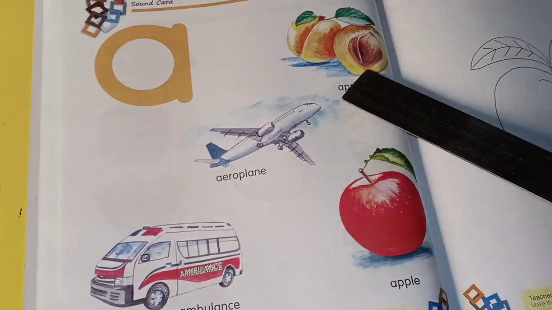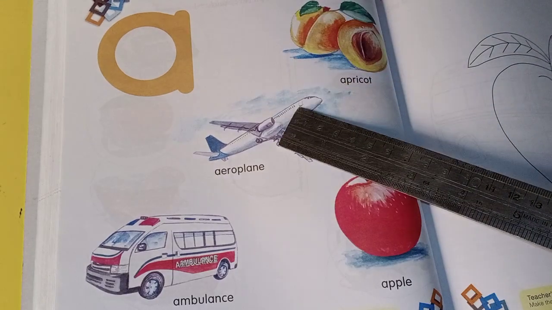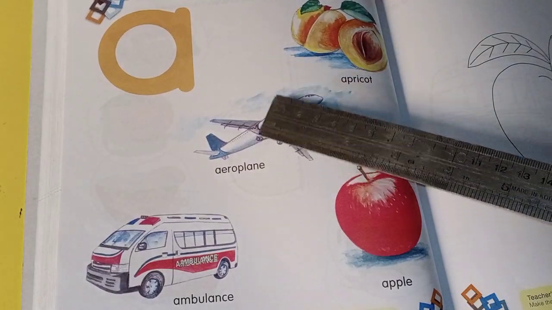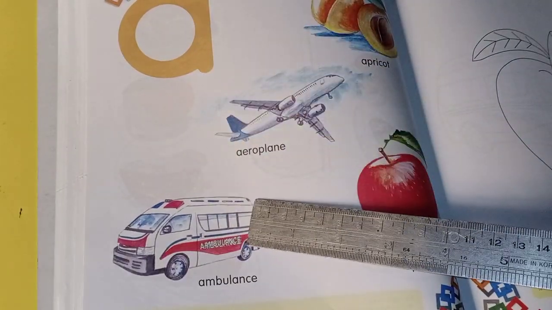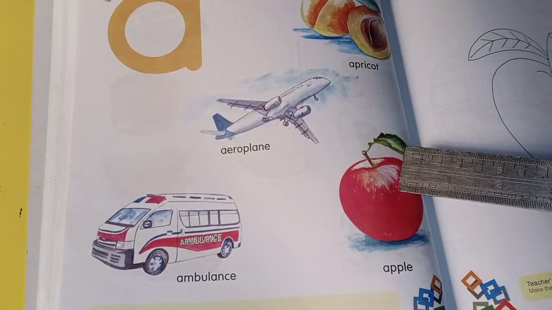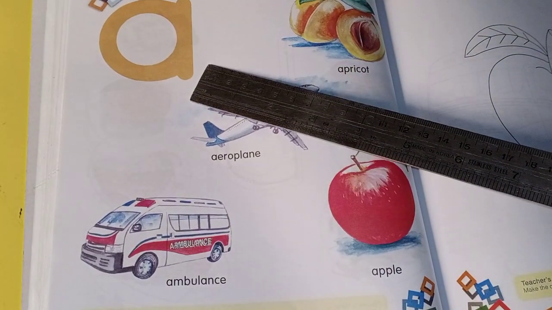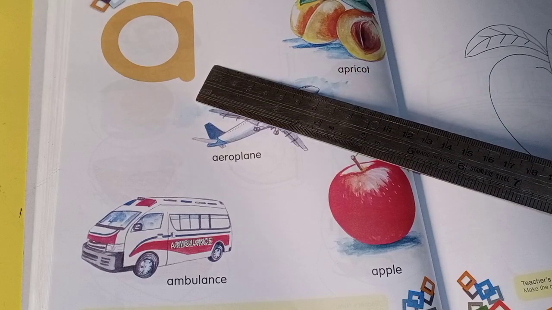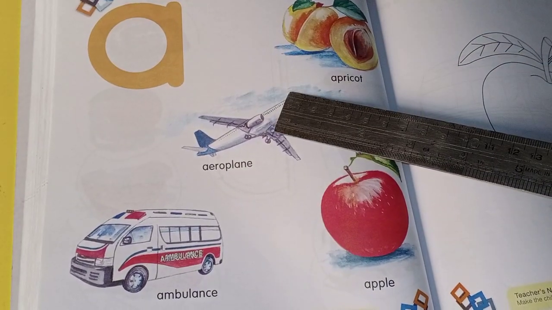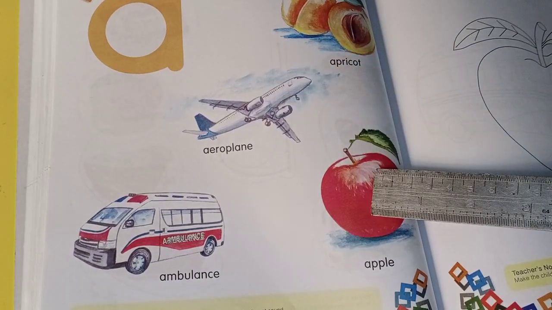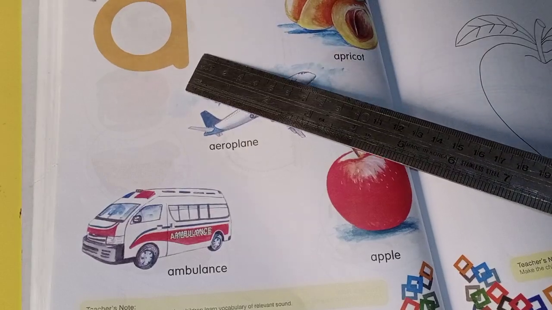A apricot. A aeroplane. A ambulance. A apple. A. This is sound A. A apricot. A aeroplane. A apple. A ambulance. This is sound A.